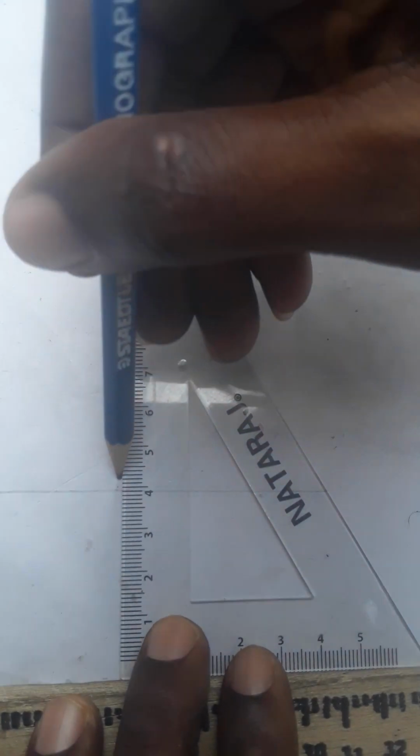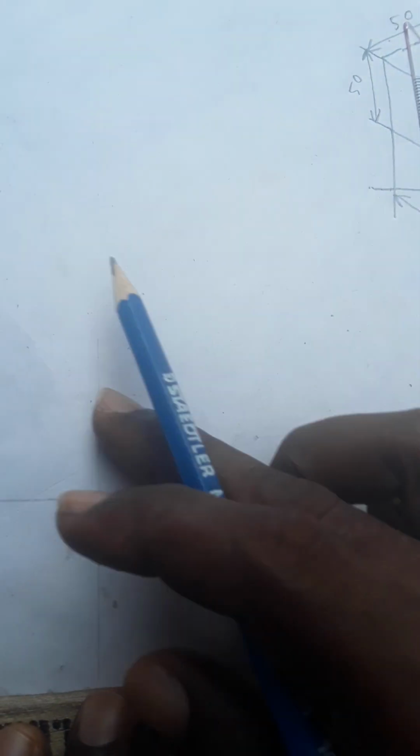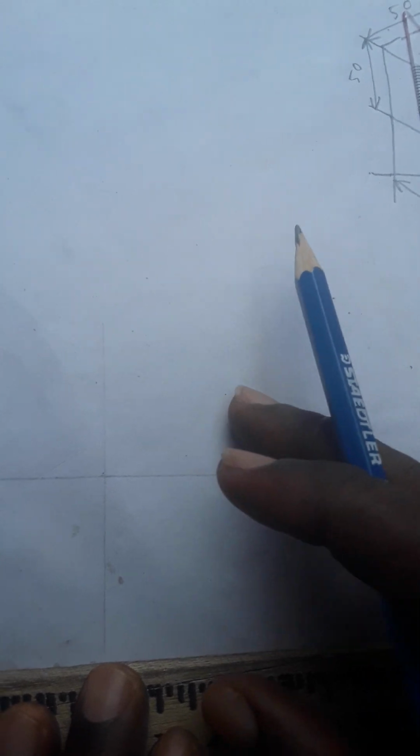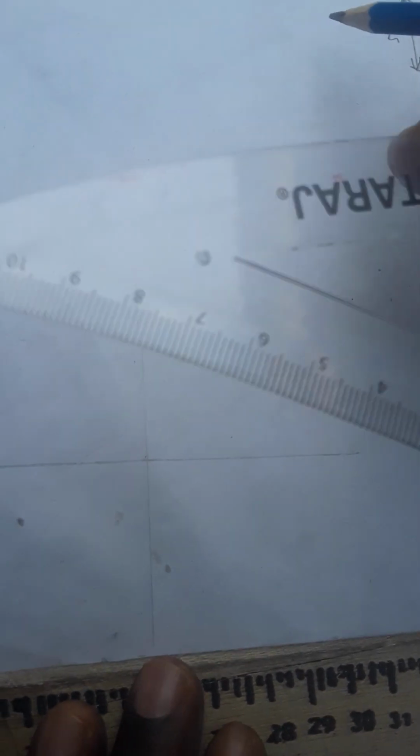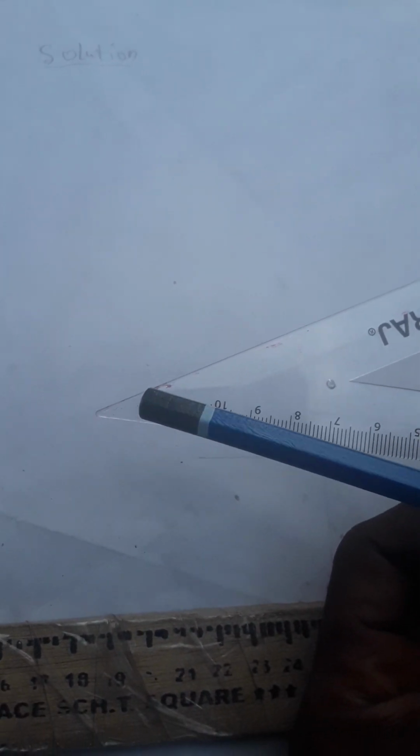Now having done this, you have drawn something that looks like a quadrant. That's the first thing you have to do. I hope you're all getting that now, students. Now this is the 30-degree set square I told you. Don't use this side, please, I mention it again. Use this edge of the square, this vertex.